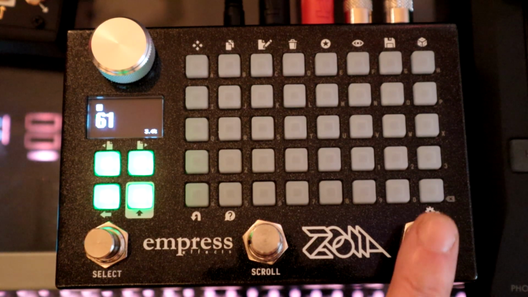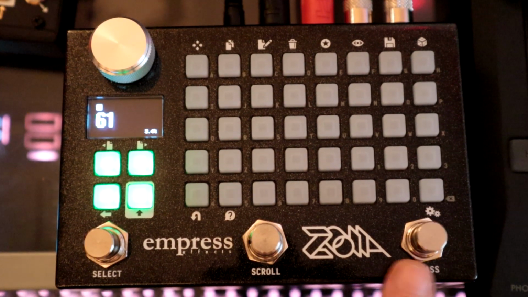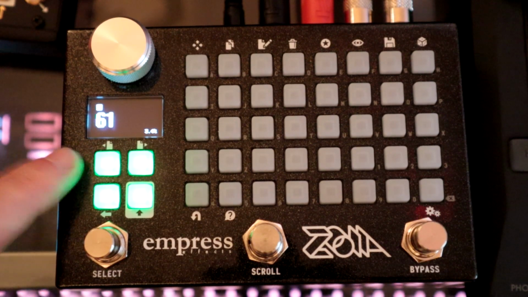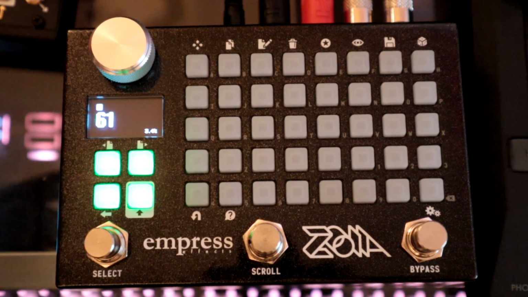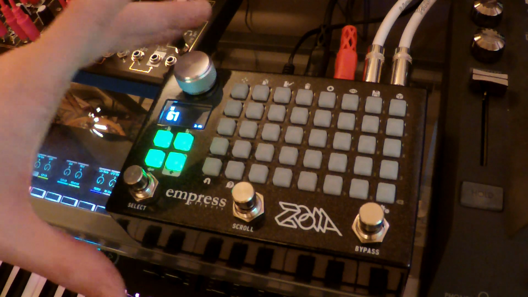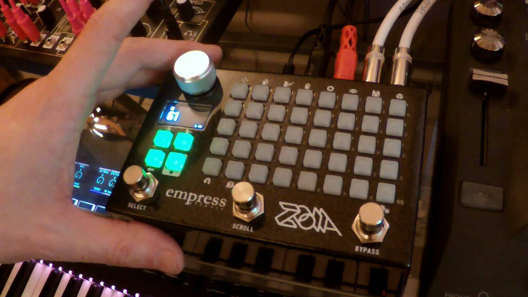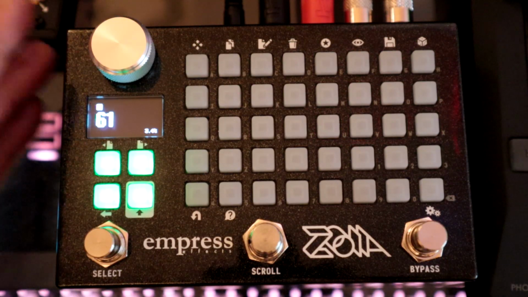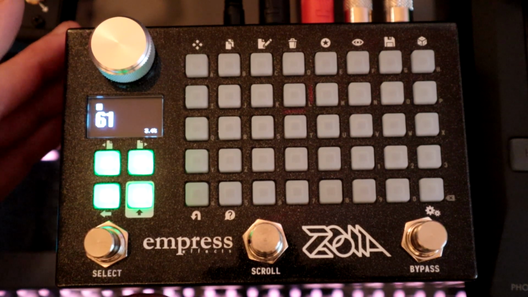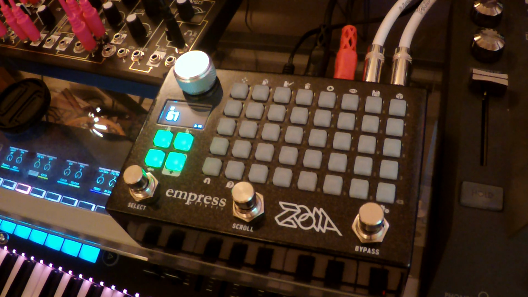So first, we're just going to make sure bypass is off. In other words, we want to make sure that these buttons here are green. That's to ensure that there's a signal going through. Now this effects unit is running through an auxiliary send on my mixer, so we're automatically going to hear the dry signal mixed in.